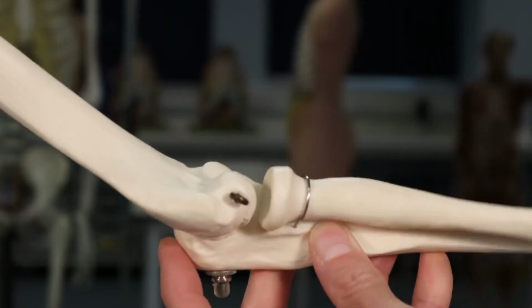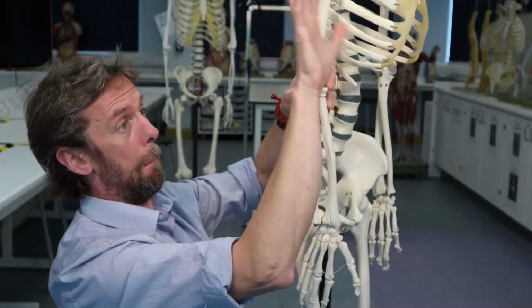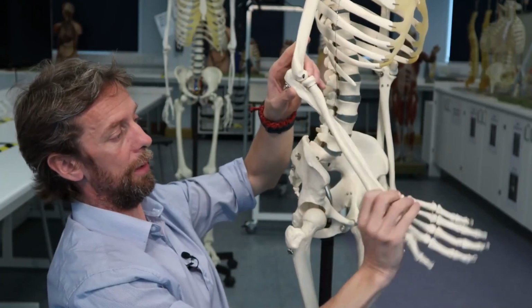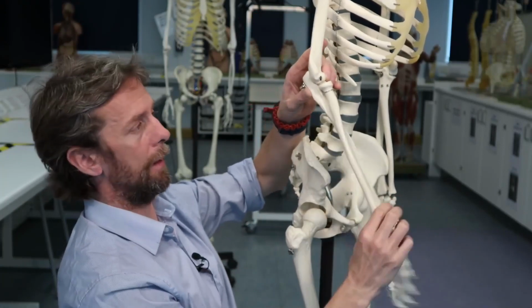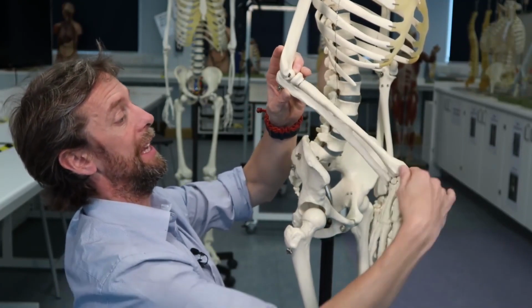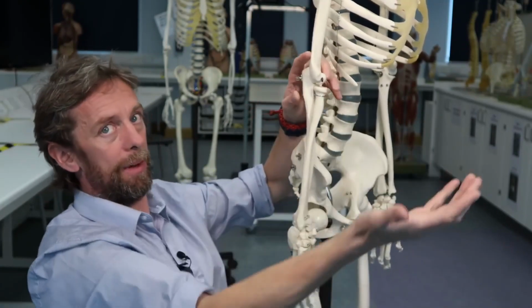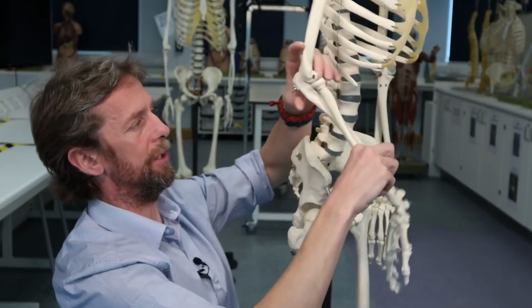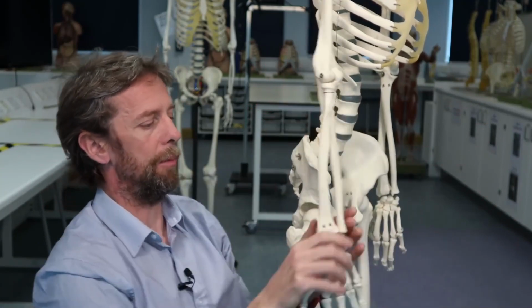And that is what gives us this movement. The ulna doesn't move. The radius moves about the ulna. So we have pronation and supination, pronation and supination, and they're caused by the spinning of the radius.